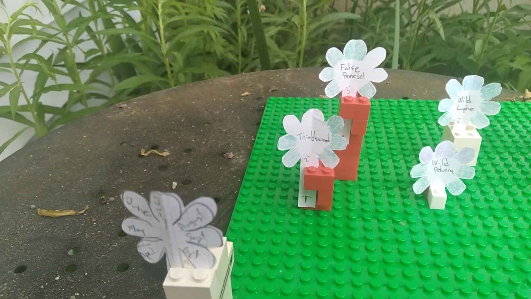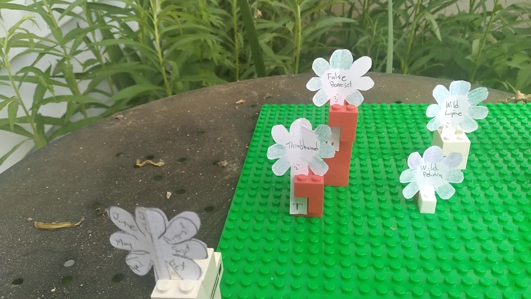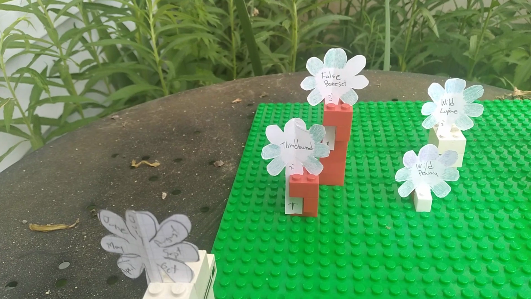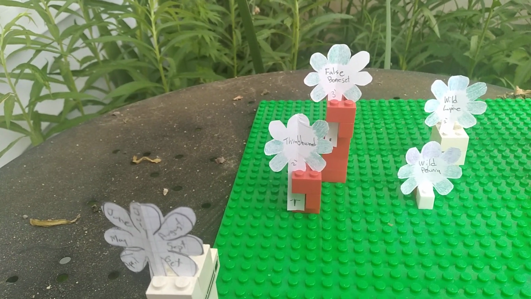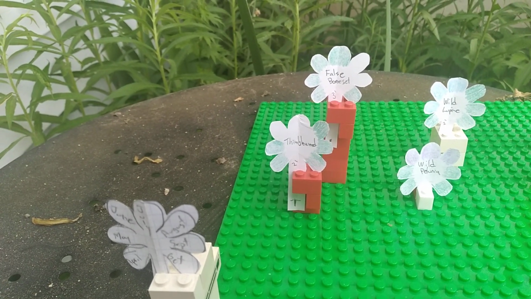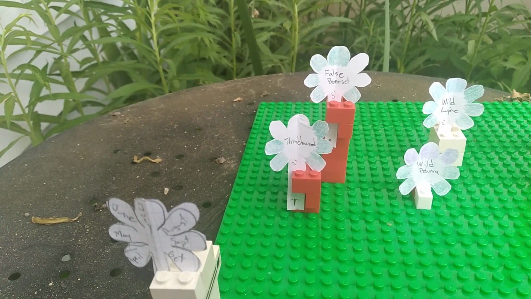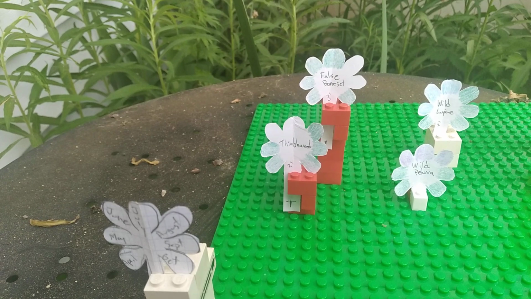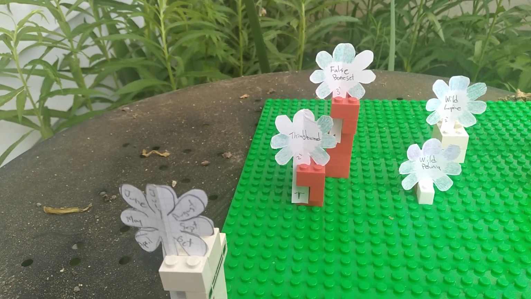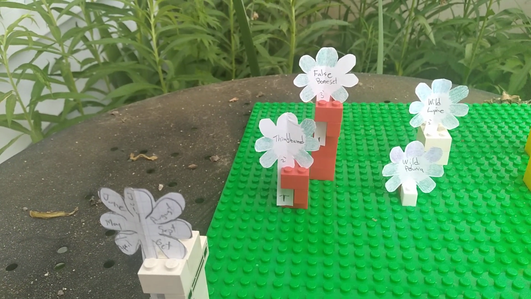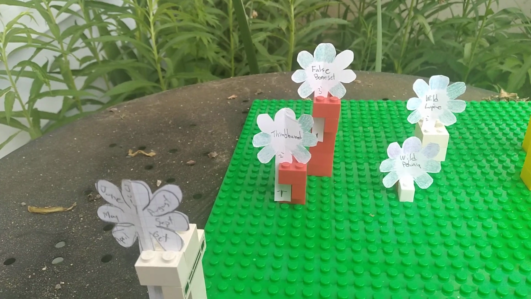So looking over here, we see thimbleweed and false boneset. June and July, thimbleweed has white flowers. August and September, false boneset has white flowers. So that's my choice for this first room, the second room.